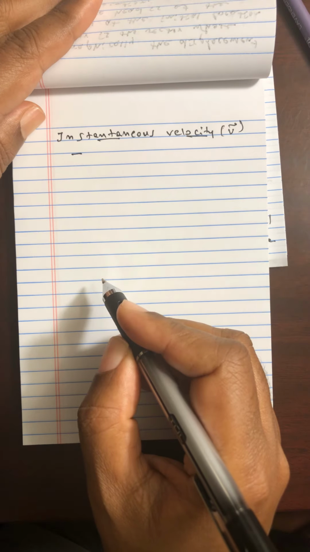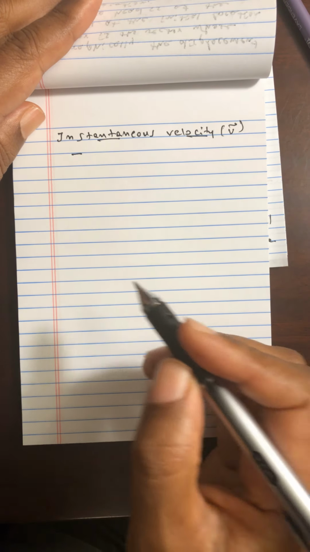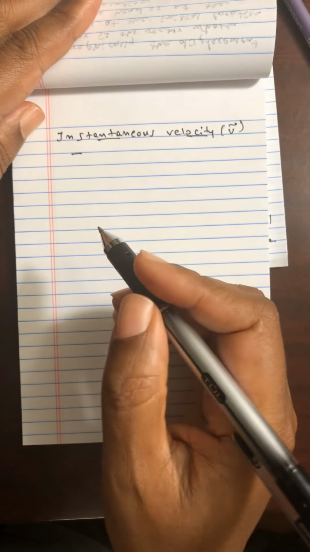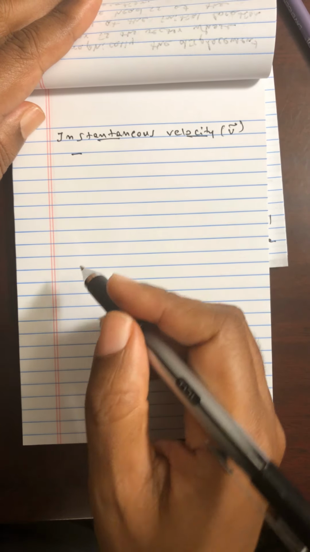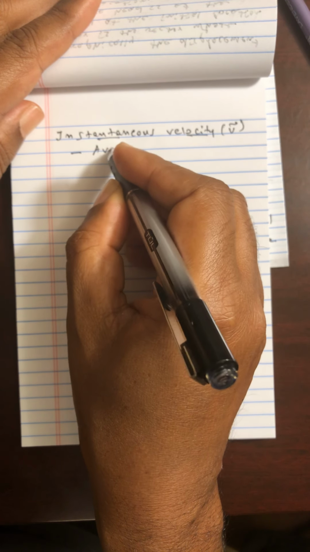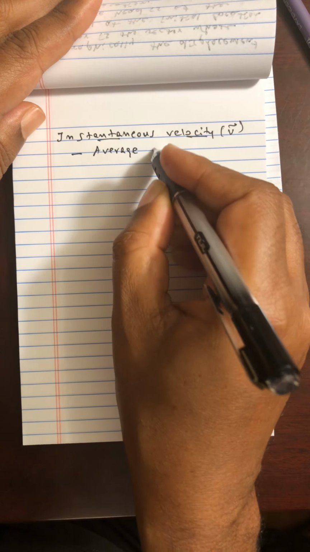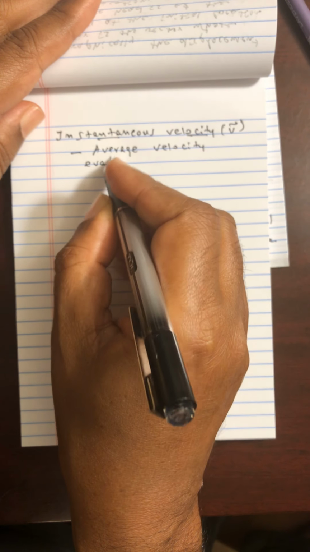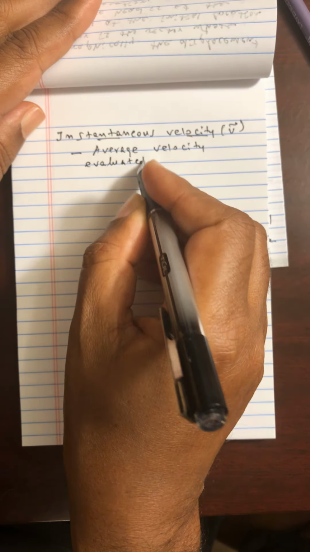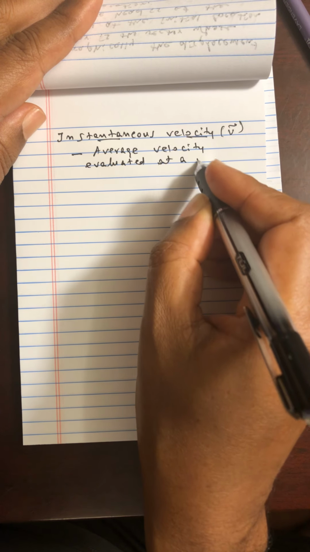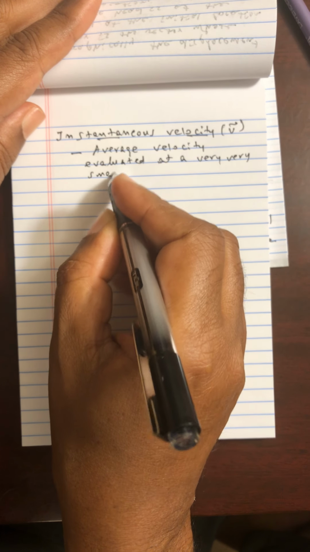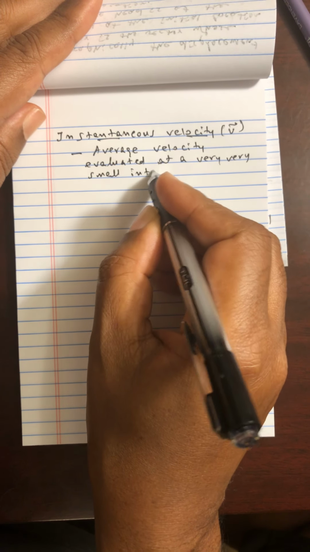This you can say is velocity at a given instant of time, but also you can say it's average velocity evaluated at a very, very small interval of time, or at an infinitesimally small interval of time.